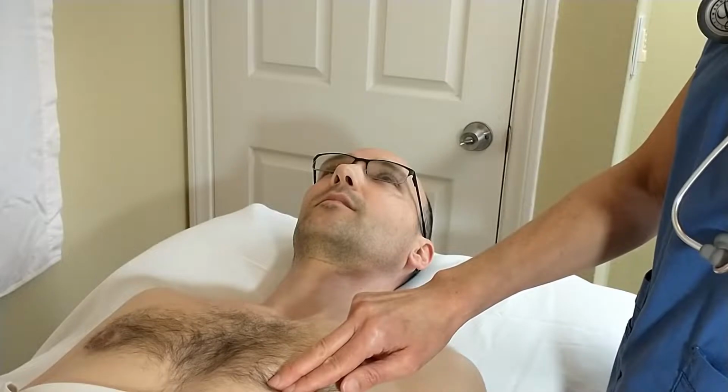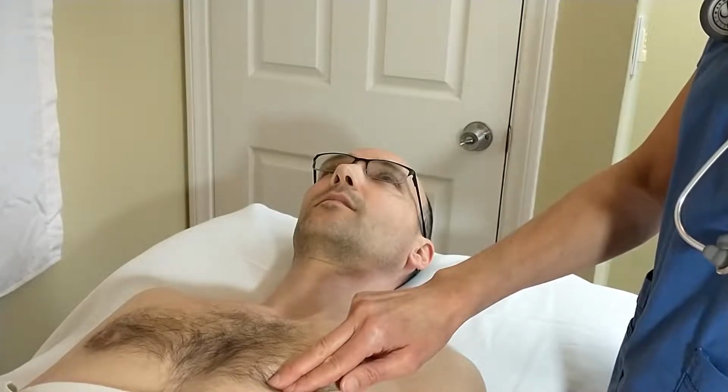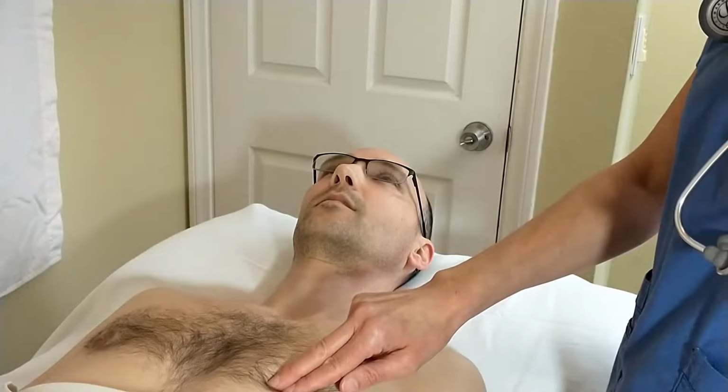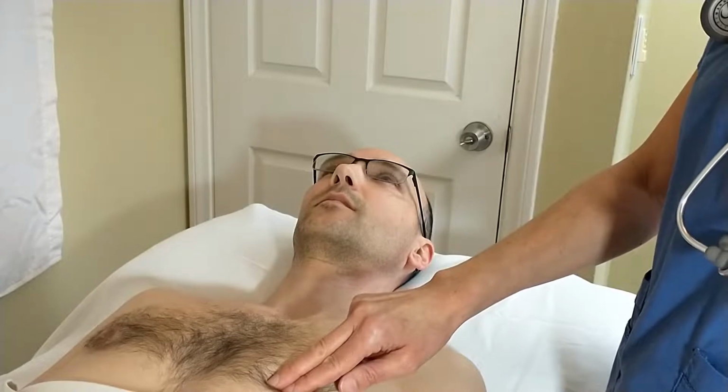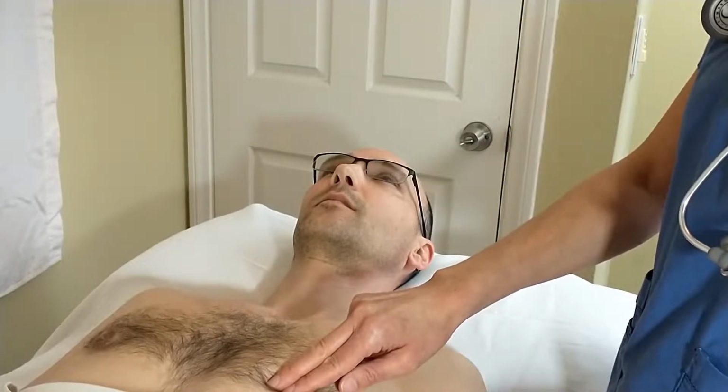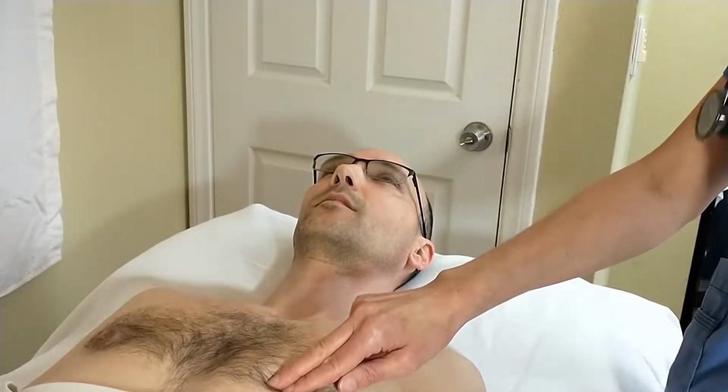And again, remember, depending on the patient's physical build, you may or may not be able to palpate it. In this case, I can actually feel it. And I know that my patient has a slow heart rate, so it's a little bit more difficult to assess. But I know that this is the correct landmark to assess my apical pulse.